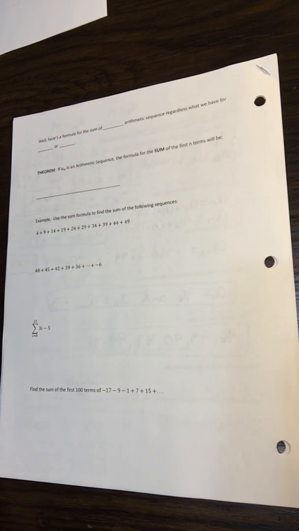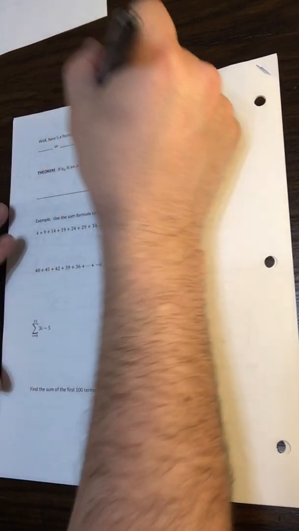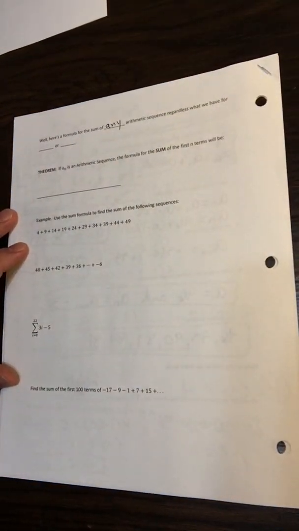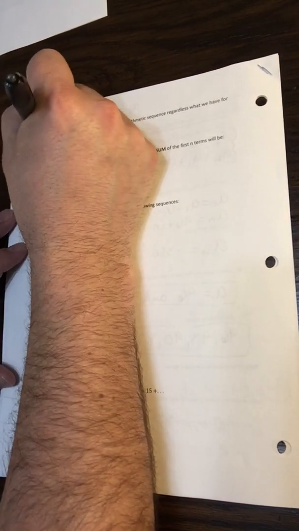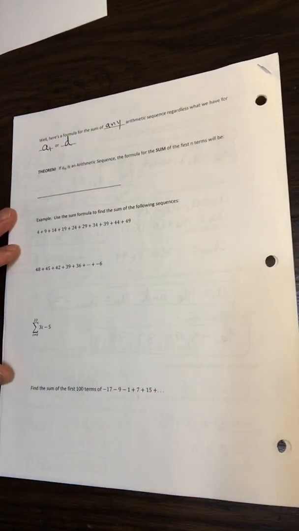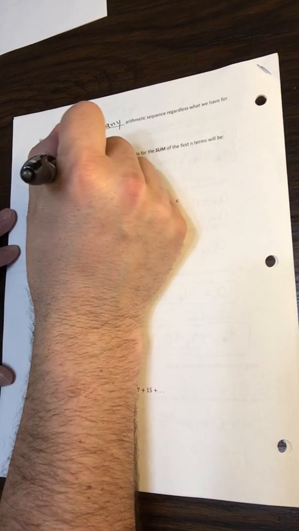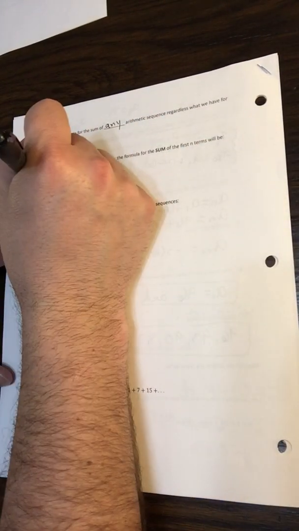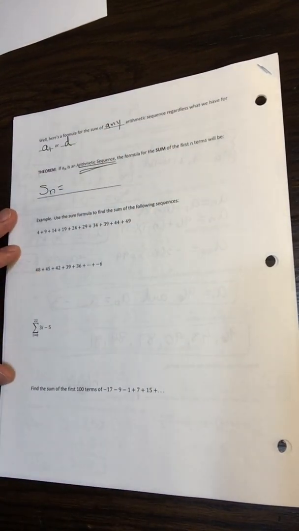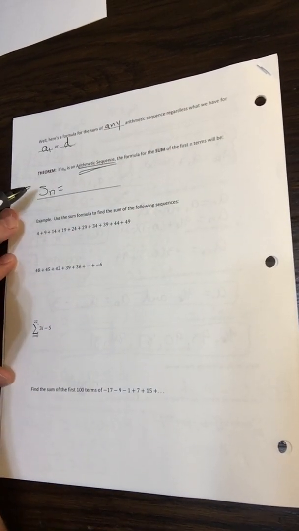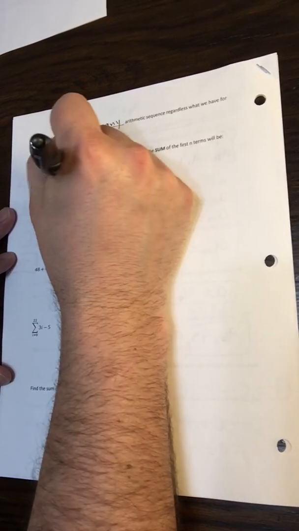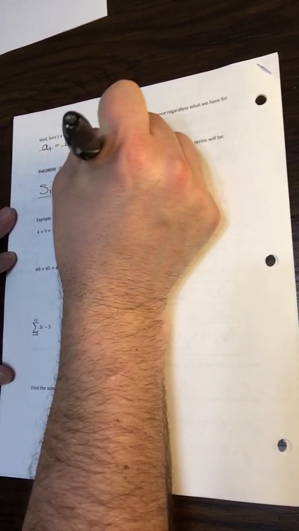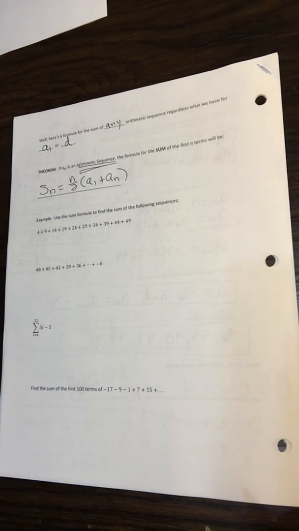Here's a formula for the sum of any arithmetic sequence, regardless of what we have for a sub 1 or d. It's got to be an arithmetic sequence to use this formula. It goes like this: S sub n, meaning sum, I'm adding everything up, equals n over 2 times (a sub 1 plus a sub n). It comes from that formula that we used last week with the first n integers. It's very similar.